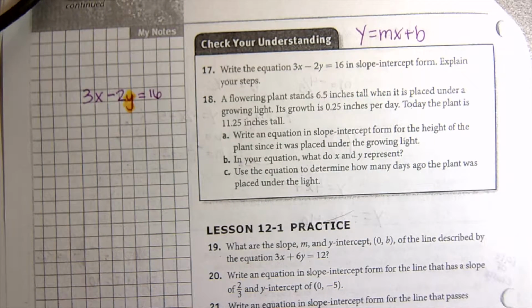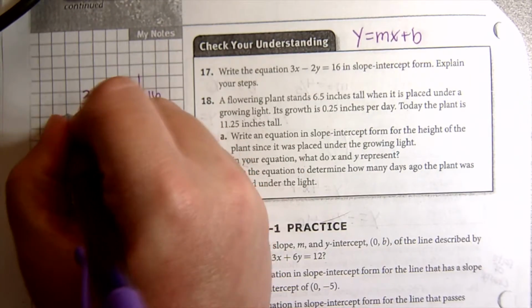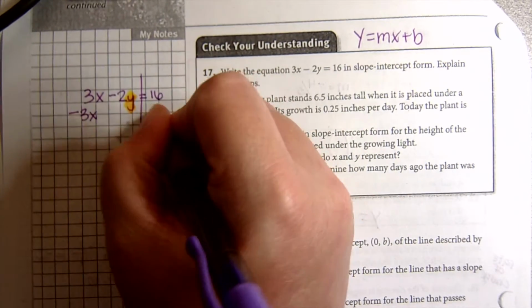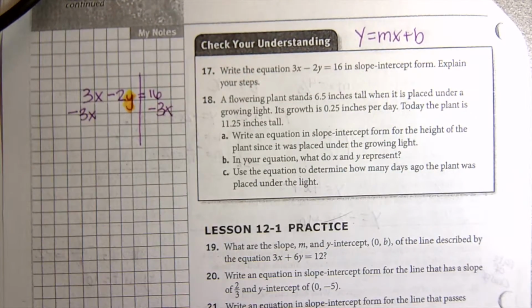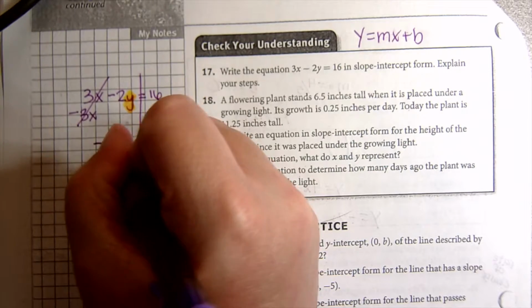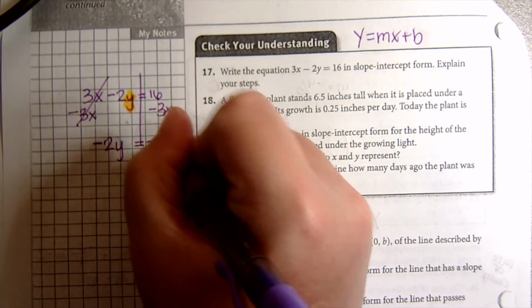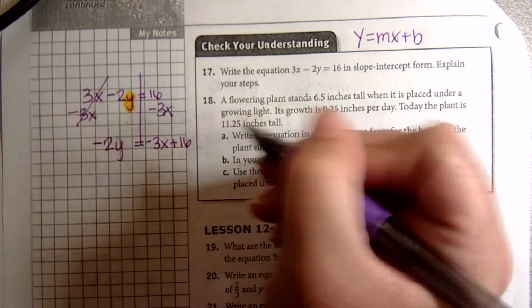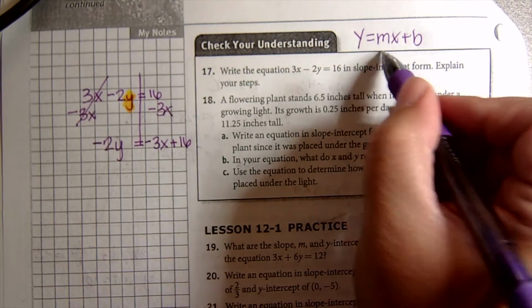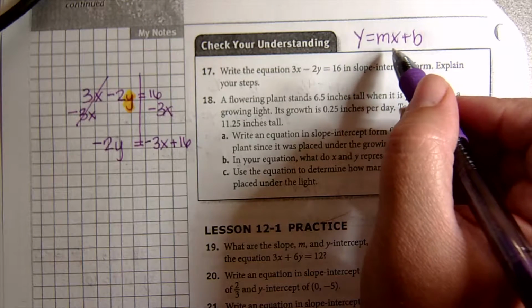What do I need to do first? Subtract 3x from both sides. So that cancels and leaves me negative 2y equals negative 3x plus 16. And I'm putting it in that order because I want it to look like mx plus b. But wait, if we're trying to get y by itself, what do we do?